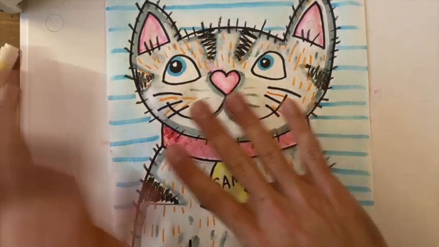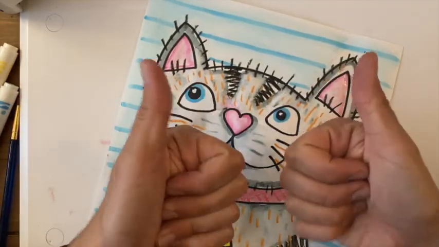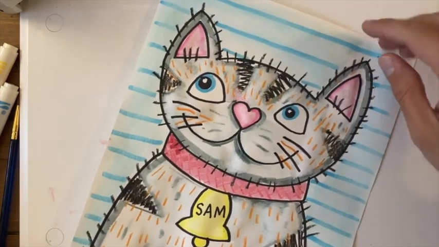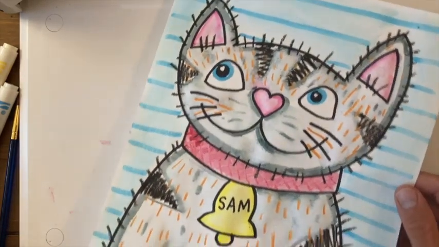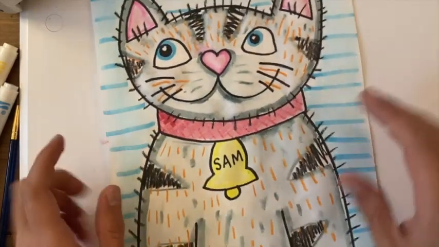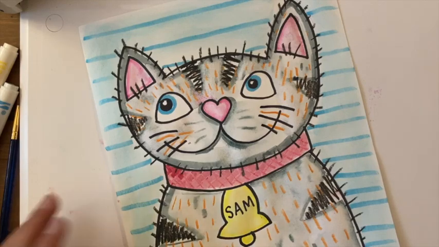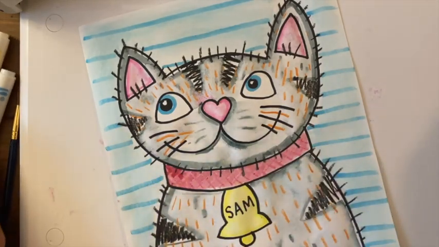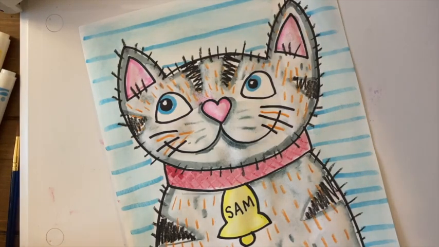Heck, if you want to color this whole thing in with markers or the whole thing in with crayons, you totally can do that. I just wanted to show you a neat way to create some texture. We've got our cat super duper fuzzy looking now, and I was able to paint pretty much this whole thing without actually using paint, just markers and a little bit of water.